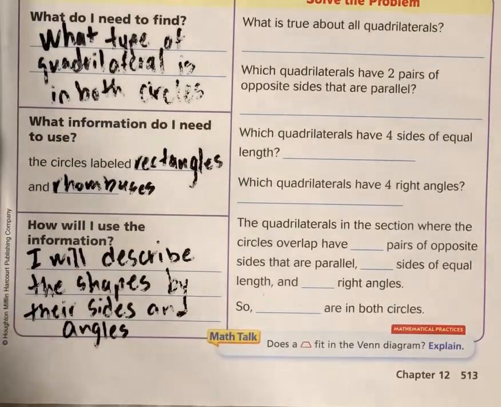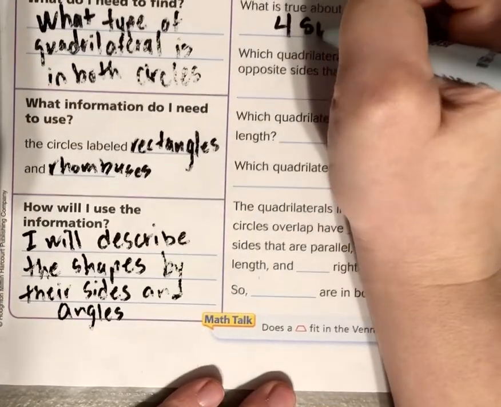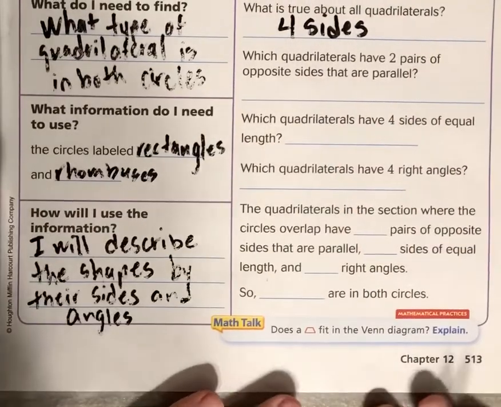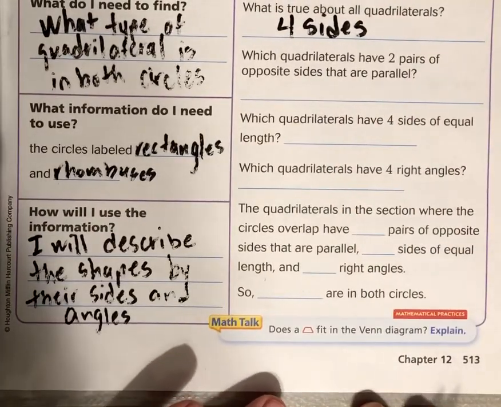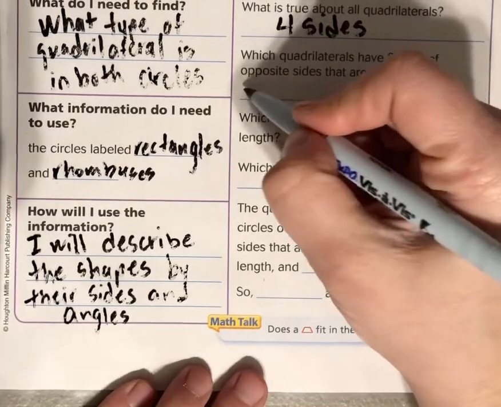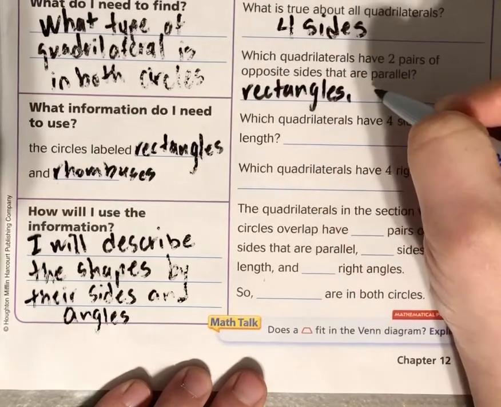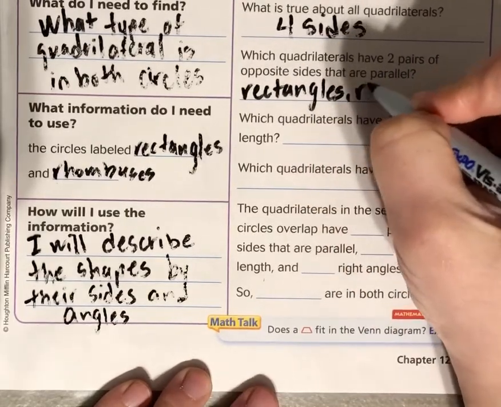What is true about all quadrilaterals? They all have four sides. Which quadrilaterals have two pairs of opposite sides that are parallel? Rectangles, rhombuses, and squares.